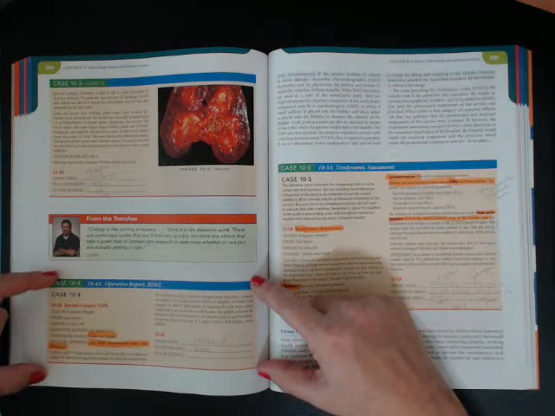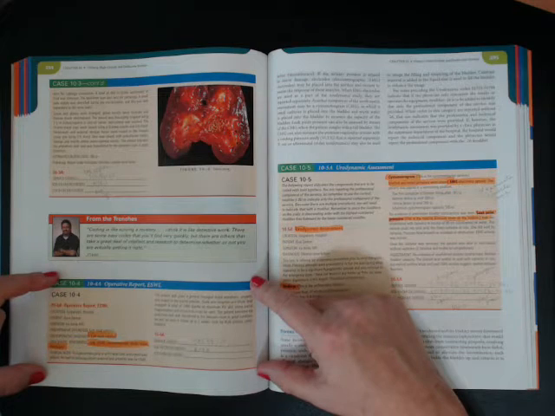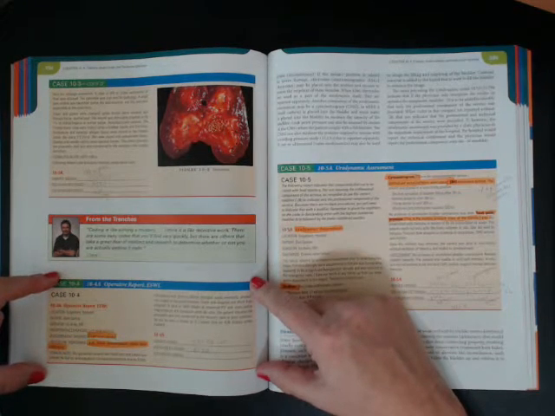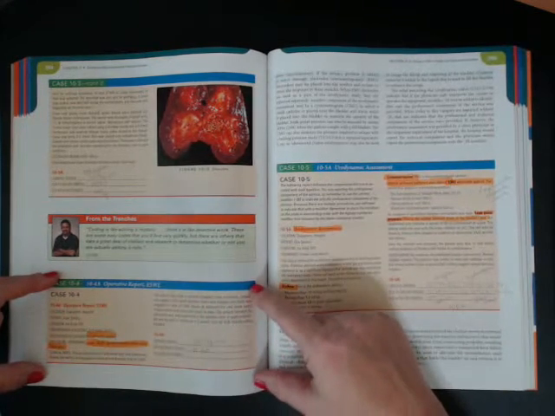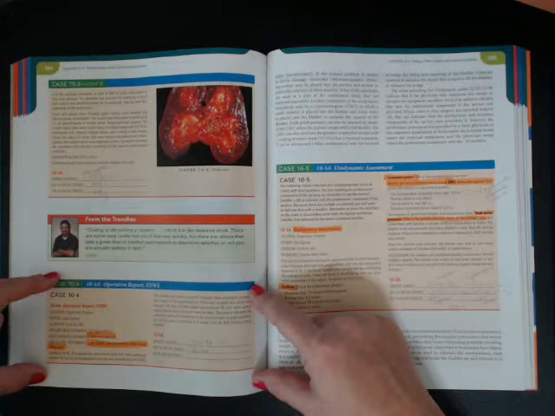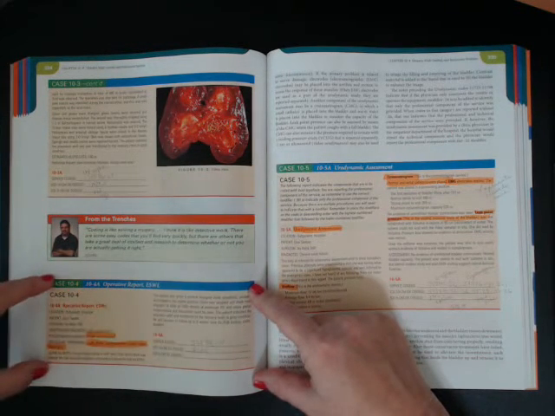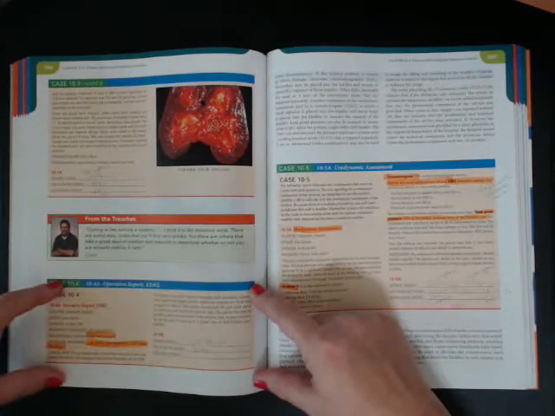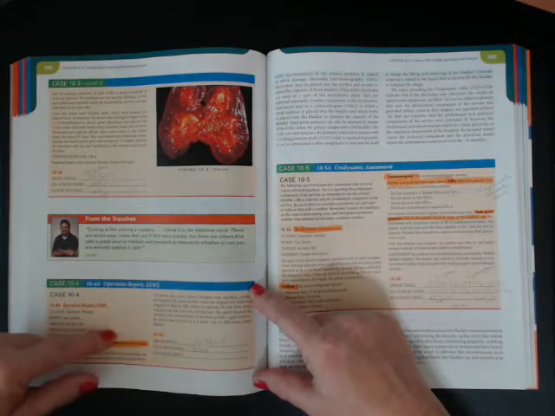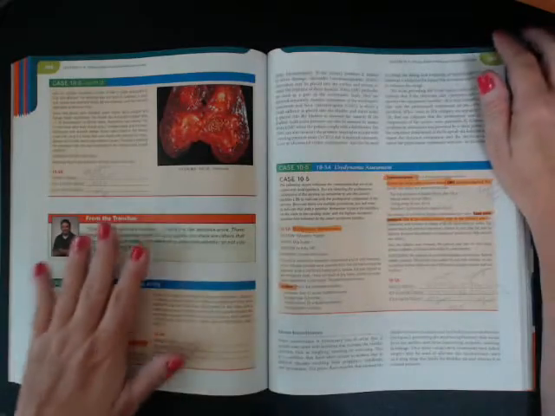10.4, this is an extracorporeal shockwave lithotripsy. So this patient has a stone, a calculus. So your CPT code is going to be the ESWL, and then your diagnosis code will be a renal calculus. Track your left and rights.